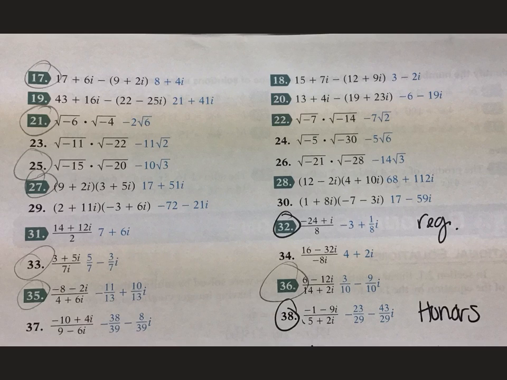All right, so number 17, you should get 8 plus 4i. Number 18 is 3 minus 2i. 19 is 21 plus 41i. 20 is negative 6 minus 19i.